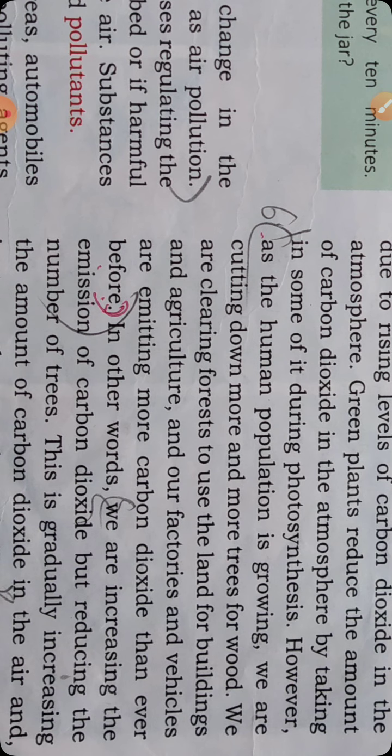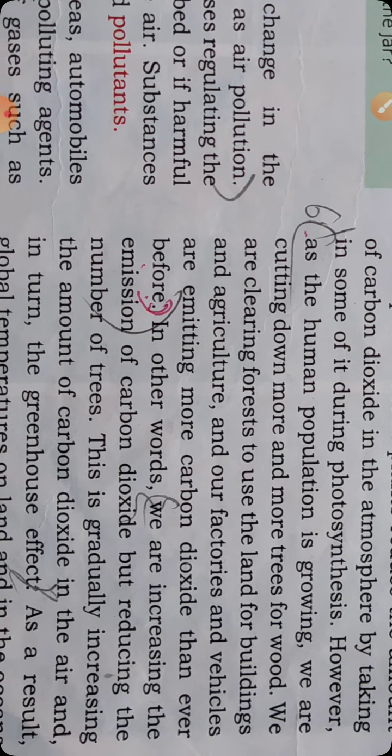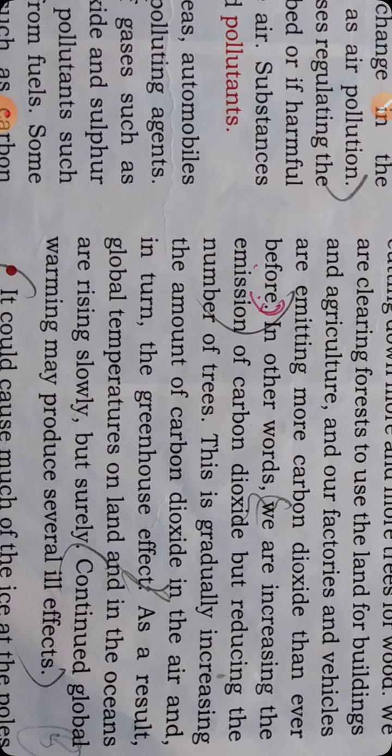However, as the human population is growing, we are cutting down more and more trees for wood. We are clearing forests to use the land for buildings and agriculture. And our factories and vehicles are emitting more carbon dioxide than ever before. In other words, we are increasing the emission of carbon dioxide but reducing the number of trees. This is gradually increasing the amount of carbon dioxide in the air and, in turn, the greenhouse effect. As a result, global temperatures on land and in oceans are slowly rising.